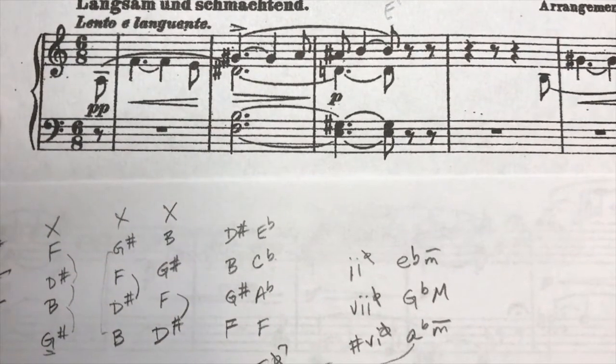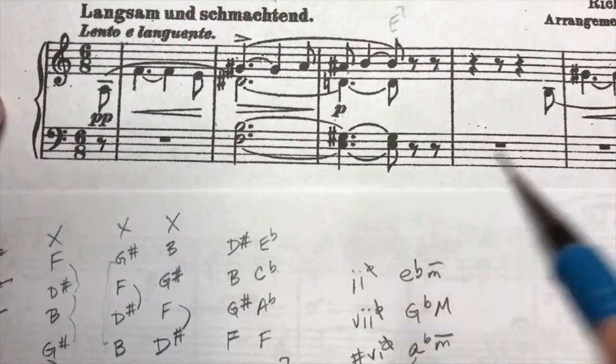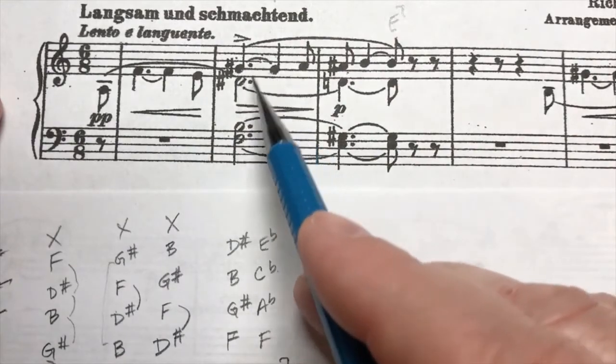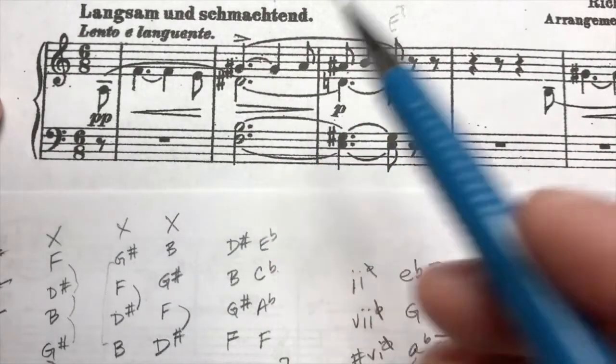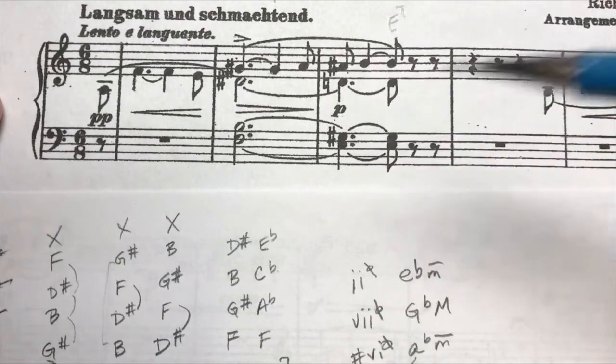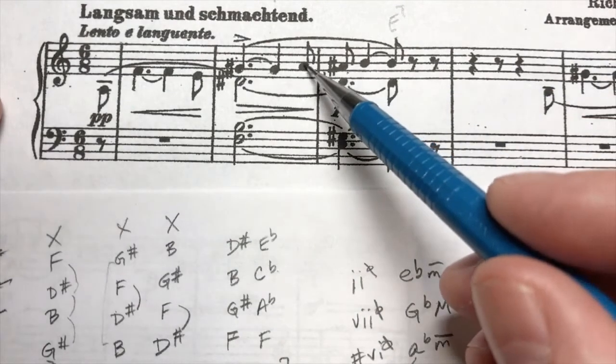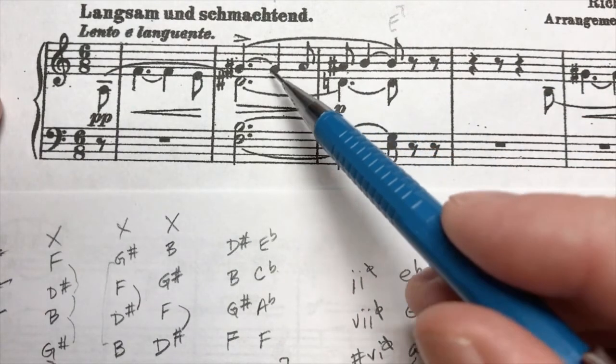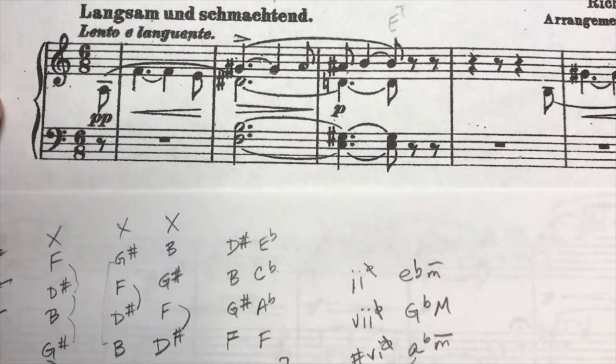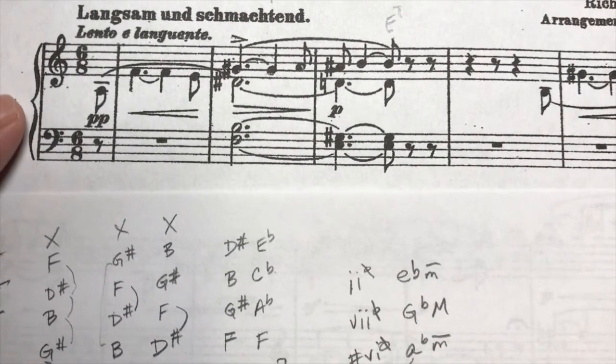So because of this, we have to consider maybe this G sharp is not a chord tone, since we do have another option in this bar before the next chord occurs. What if we consider the A to be the chord tone instead of the G sharp? And that gives us other choices.